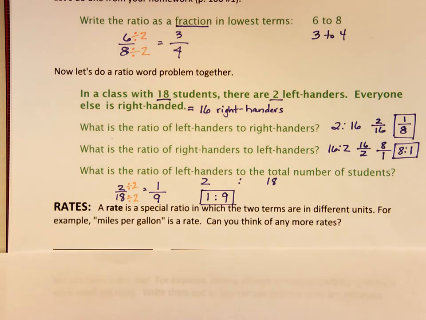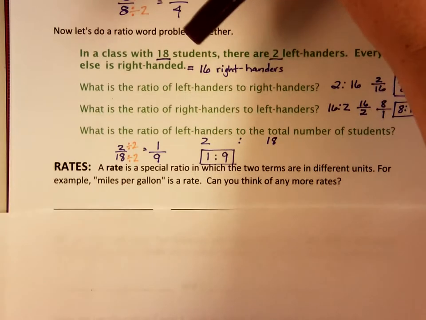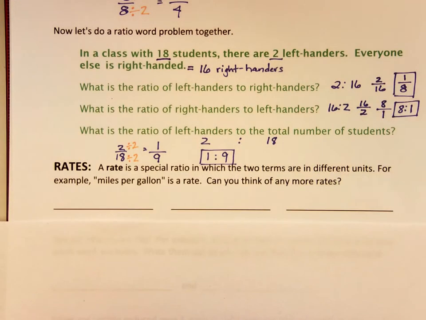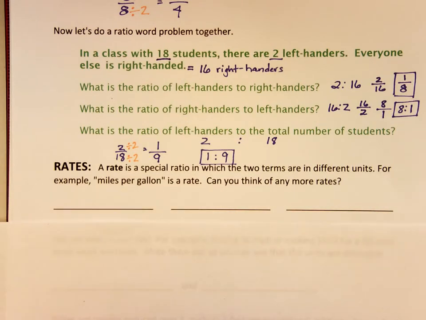Now, let's talk about something a little bit more complicated, which is a rate. I think ratios is fairly easy, but a rate is a little bit more complicated. Sorry about that. A rate is a special ratio in which the two terms are in different units. For example, miles per gallon is a rate. Can you think of any more rates?